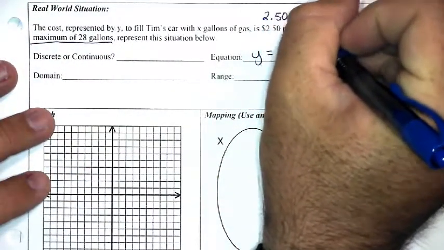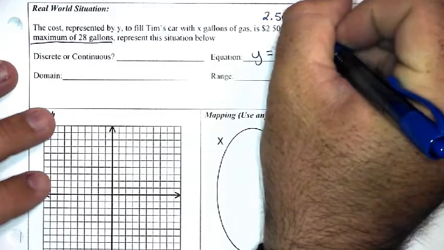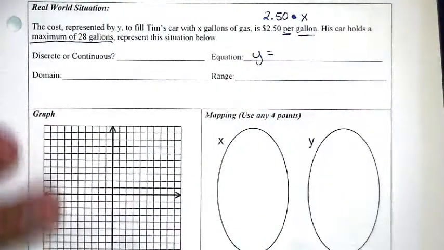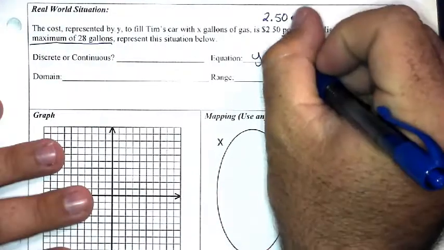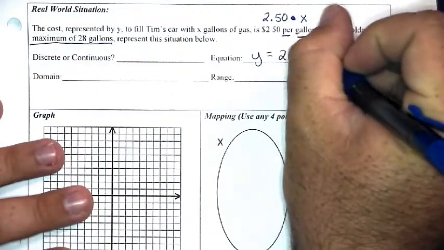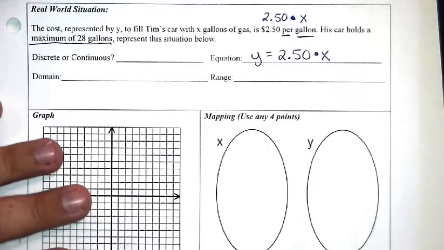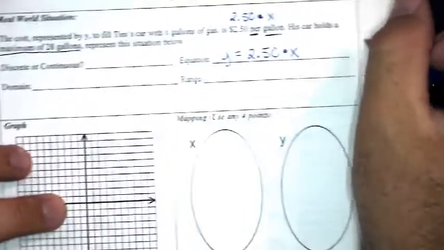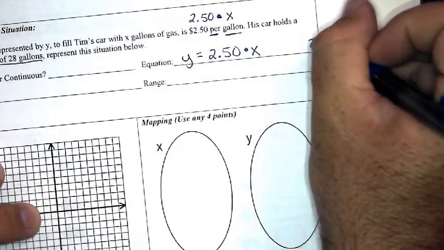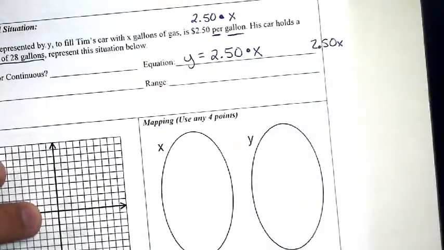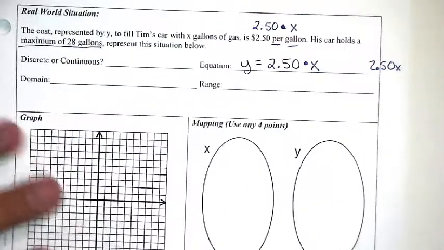Now, anytime you see that per, that means I'm doing what operation? Multiply. So I'm going to multiply $2.50 times x. Side note, you could have written it like this, 2.50x. You could have also written it like that. All right?